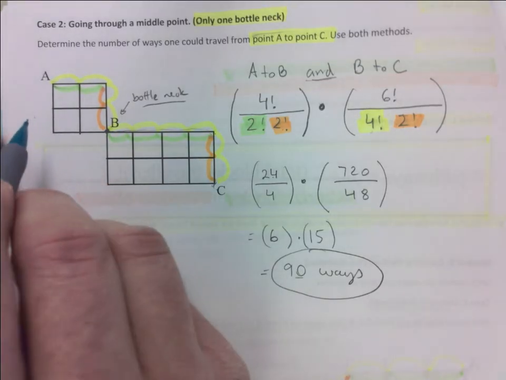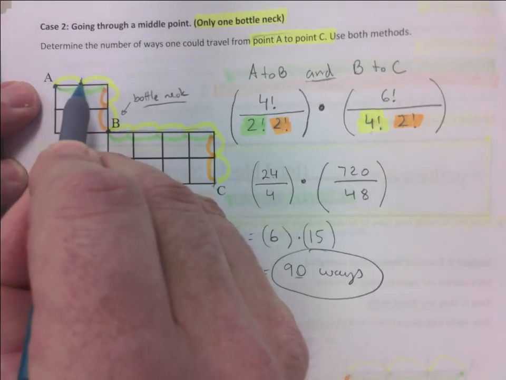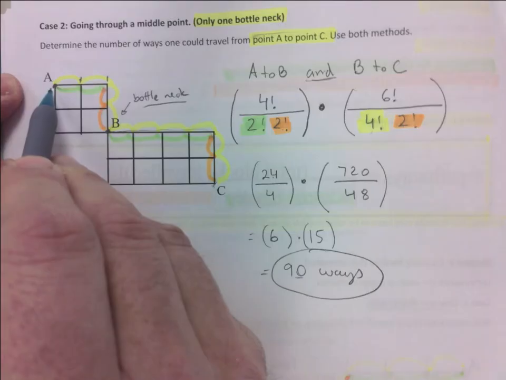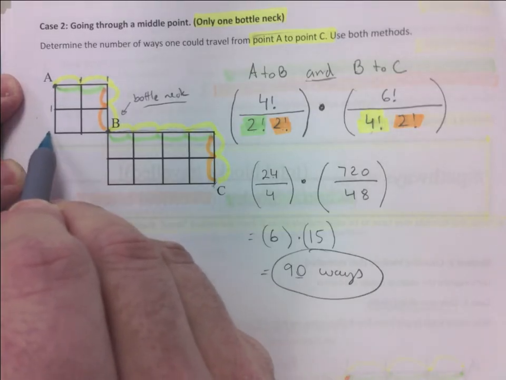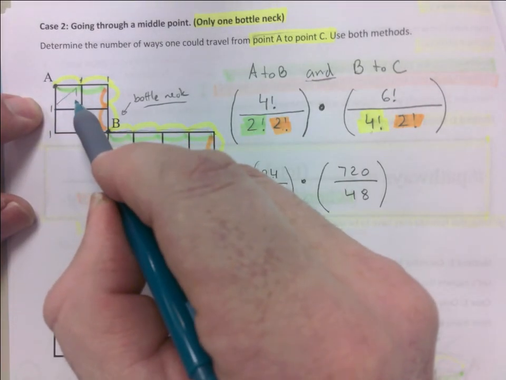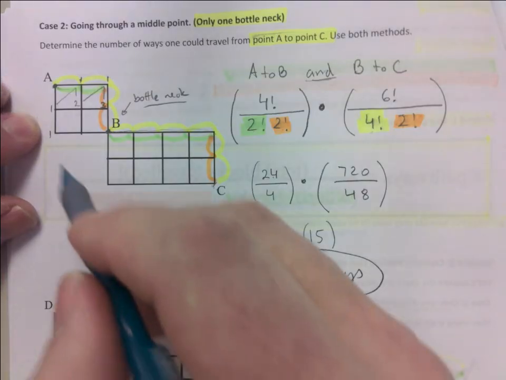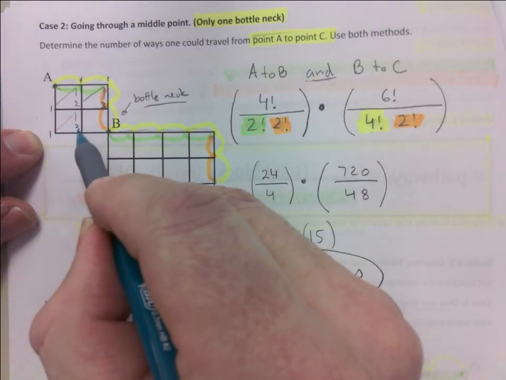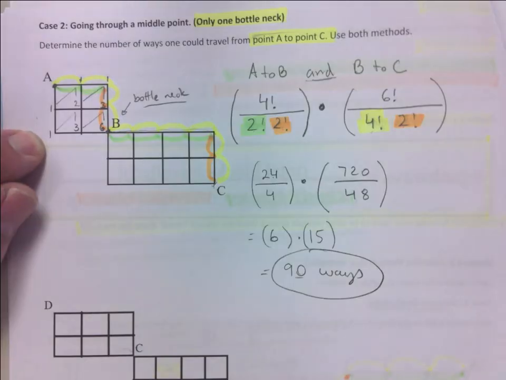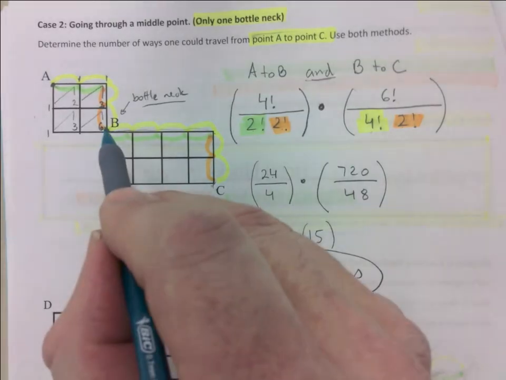Let's do the counting method. So you start here. It's going to be 1, 1, right? If you go downwards, it's going to be 1 to this intersection, 1 to that intersection. 1 and 1 is 2. 2 and 1 is 3. I hope you can see that. 1 and 2 is 3. 3 and 3 is 6. And now what? 6 to get to here.